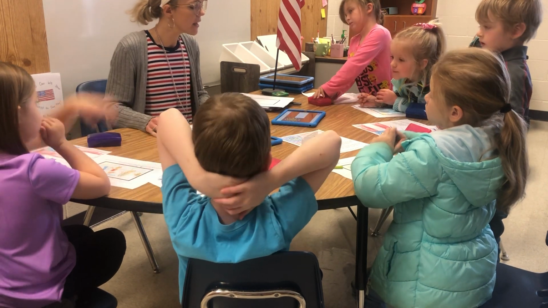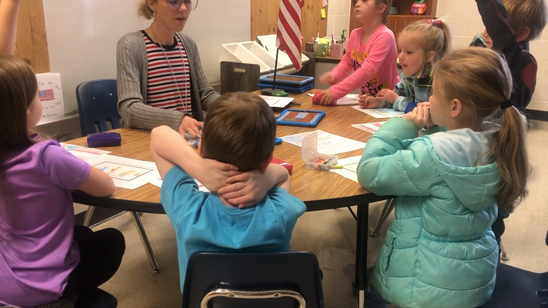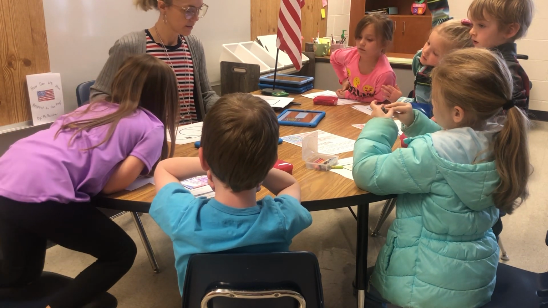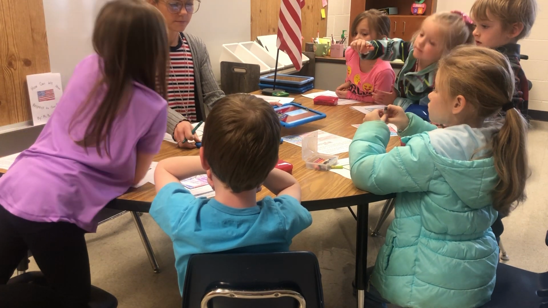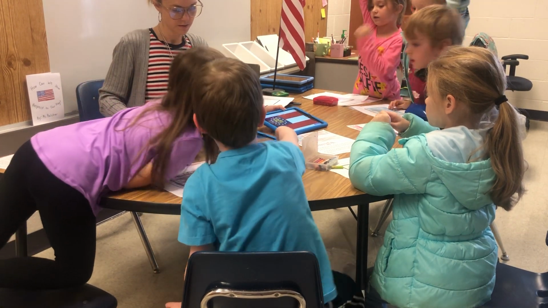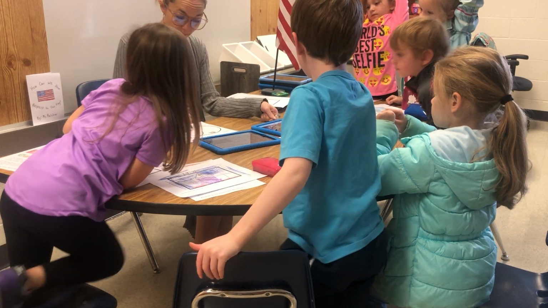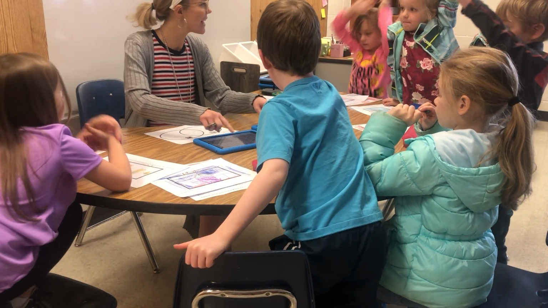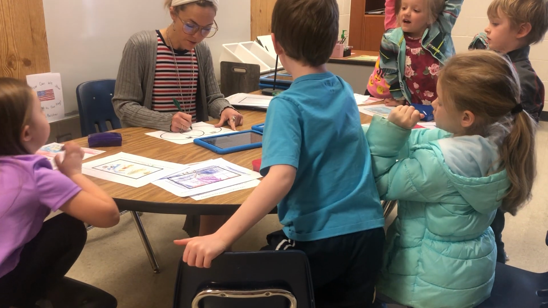Anybody notice anything else that might be on this flag that's not on this flag? Finley. There are stars like this flag. Well, we've already said the stars. But there's blue on that one and blue on that one. Oh, so they both have blue. This box is called the canton. Can everybody say canton? Canton.